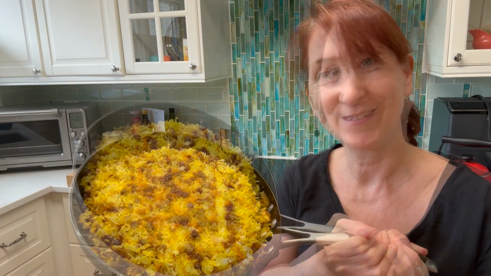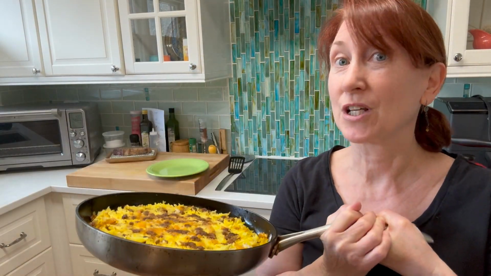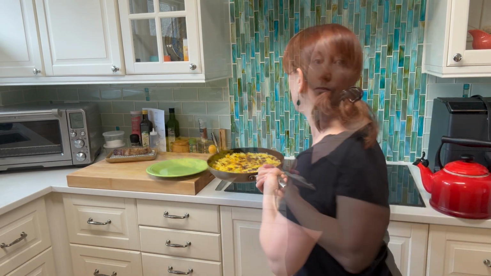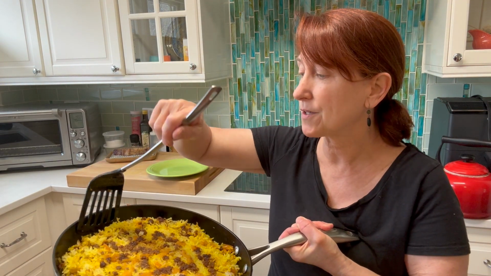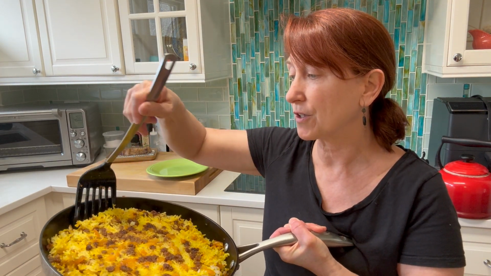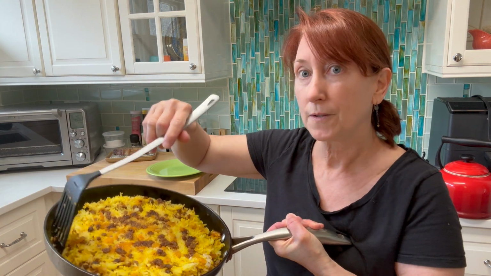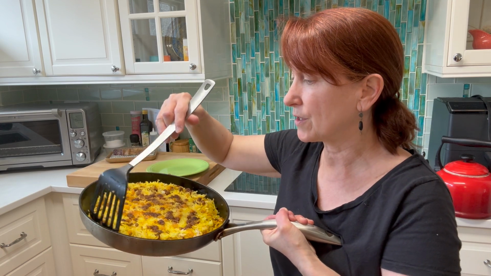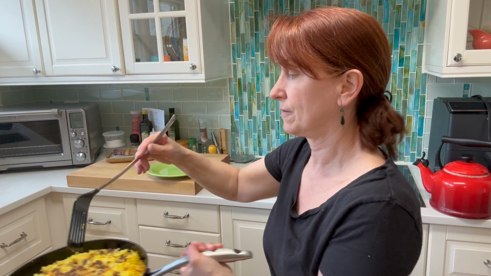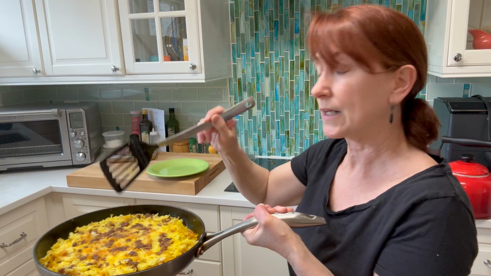Our Tadig looks great. We're going to invert this now. So same method applies as the flan. You're going to get your spatula in and just make sure it's all free, and it's moving in the pan, just like that. I can hear it moving.